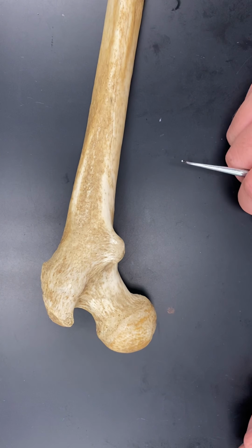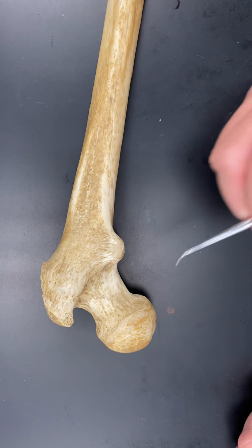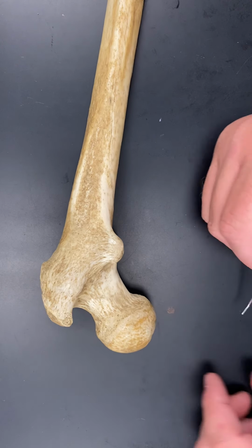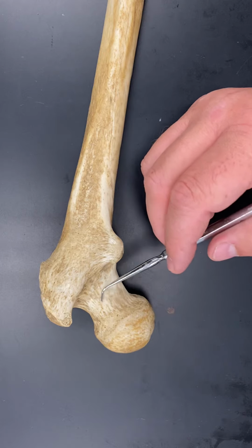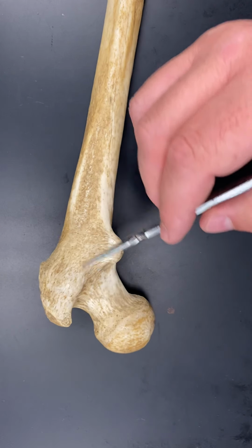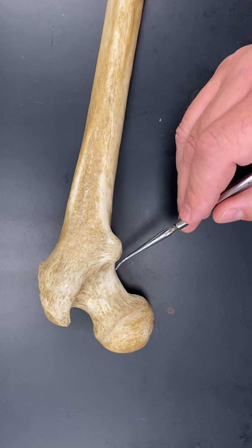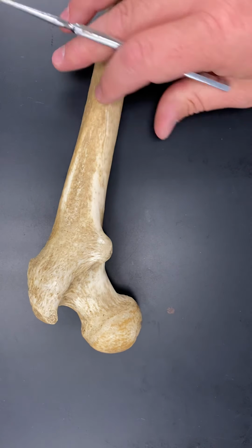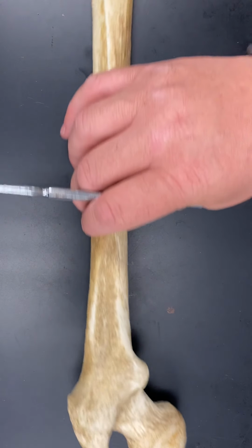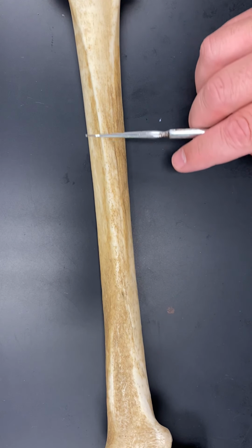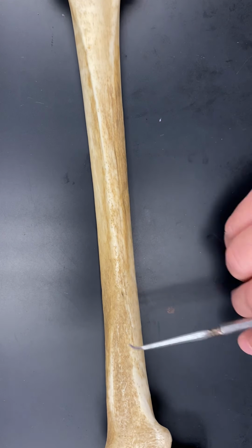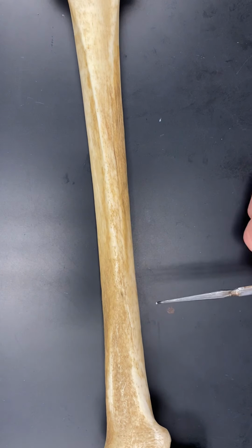We'll start with the proximal end. We have the head, the big ball head. We have the neck. We have the greater trochanter, and down here the lesser trochanter. We have the linea aspera, this line that runs straight down, the diaphysis or shaft of the femur.